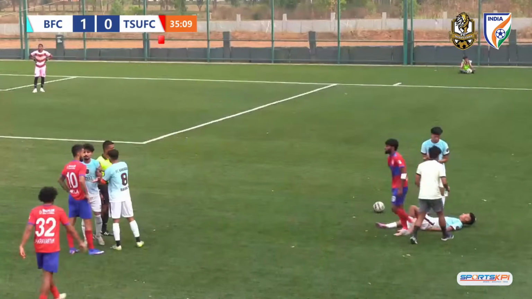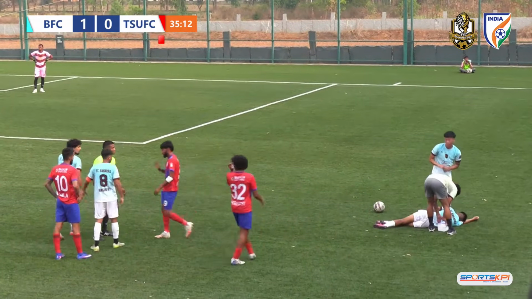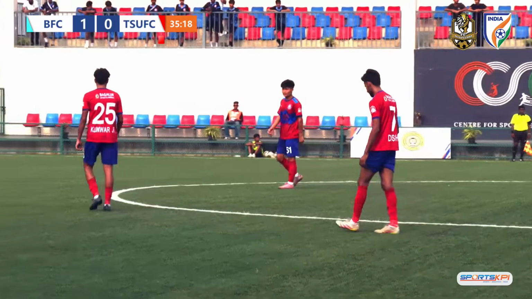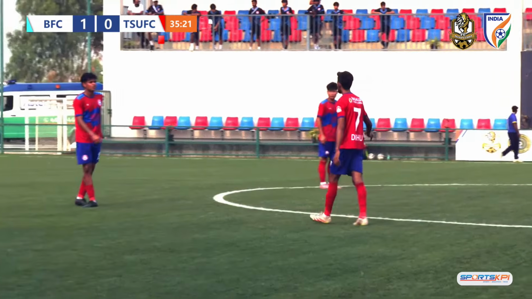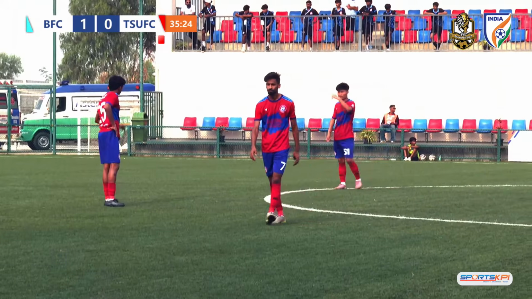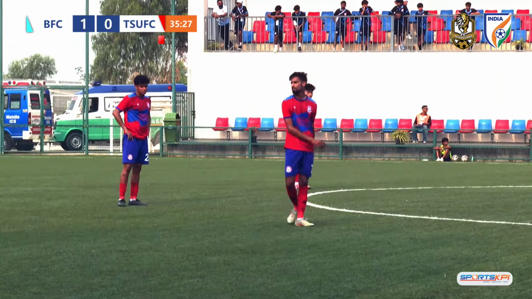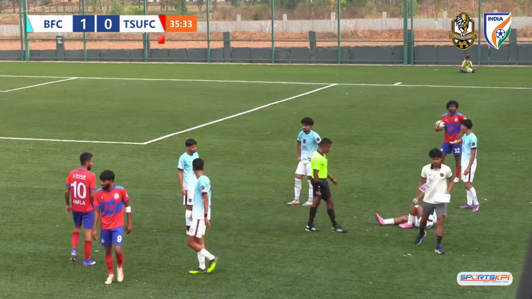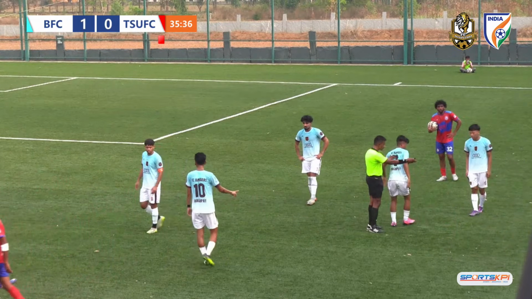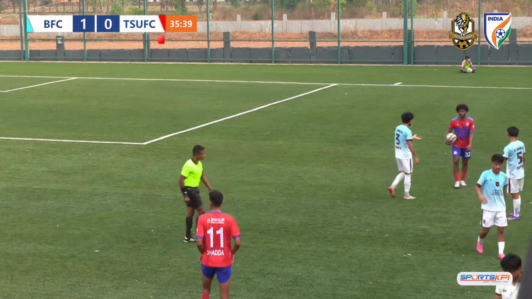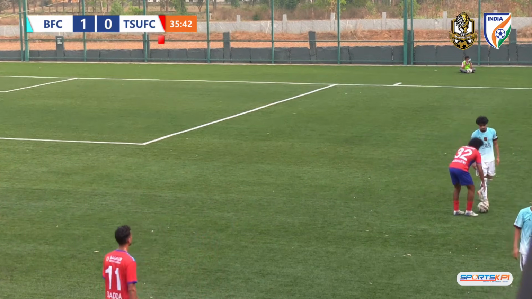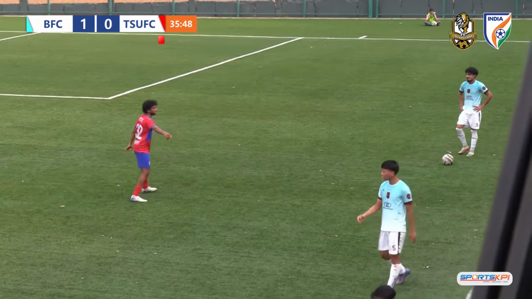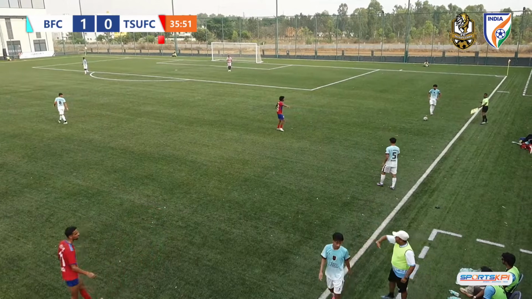This time the players are having a talk with the referee, not happy with the referee's decision, but I think it's completely unnecessary. I mean, already we have seen Franklin Amalraj getting shown the red card for that unnecessary foul. Free kick down the central line.